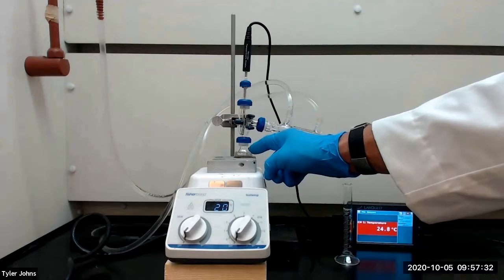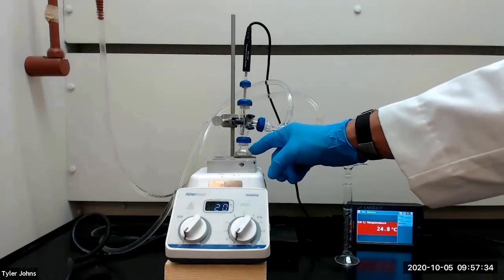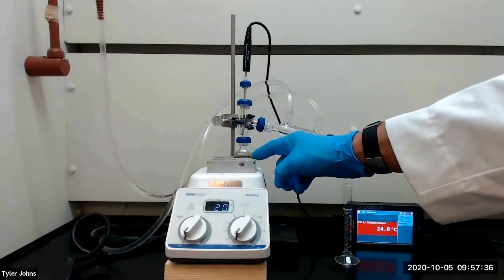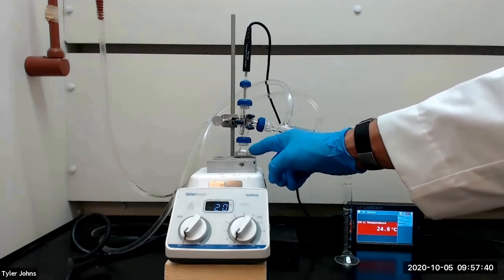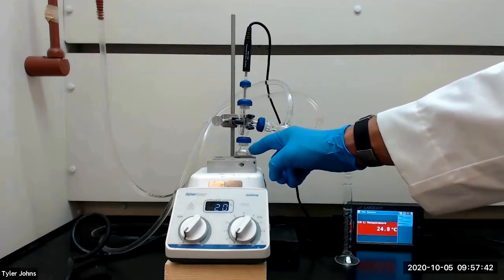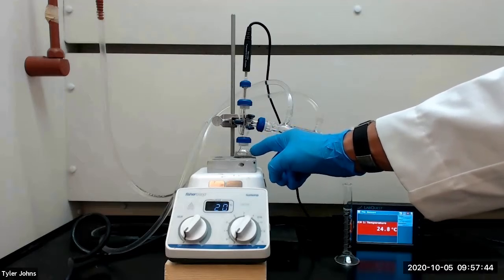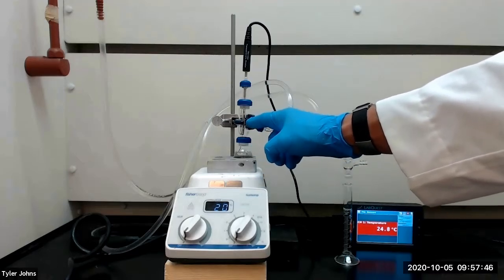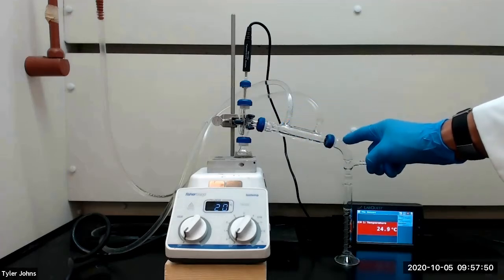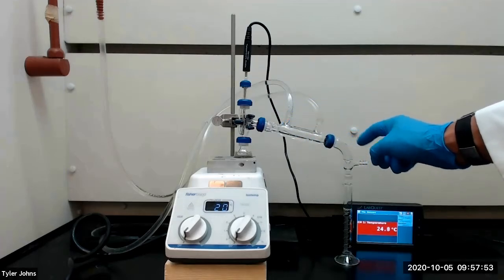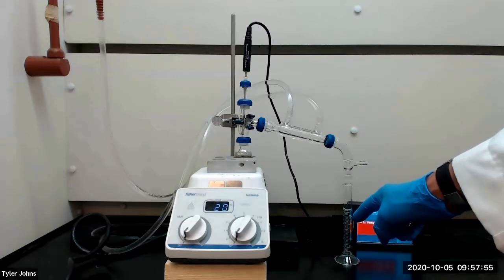We've now set our 10 milliliter round bottom flask with our 8 milliliters of unknown on an aluminum block on a hot plate, and we've connected our 10 milliliter round bottom flask to our simple distillation apparatus. Our flask is connected to a connecting adapter, which is in turn connected to a water-cooled condenser and a vacuum adapter, and we will condense our distillate into a 10 milliliter graduated cylinder.